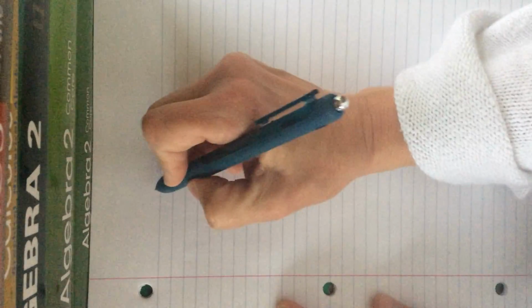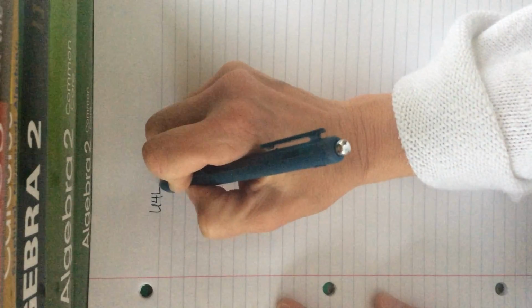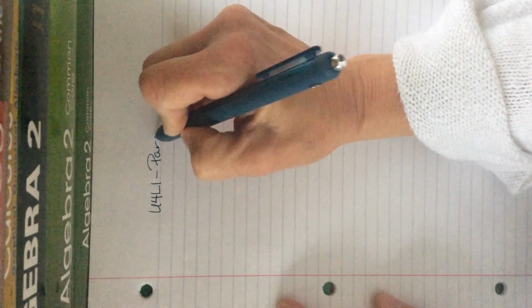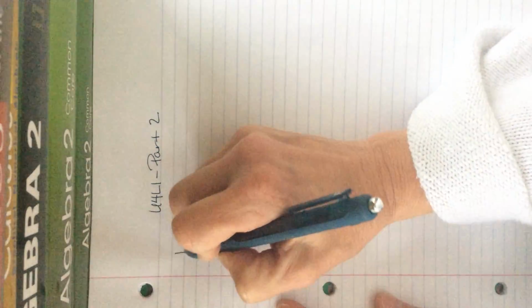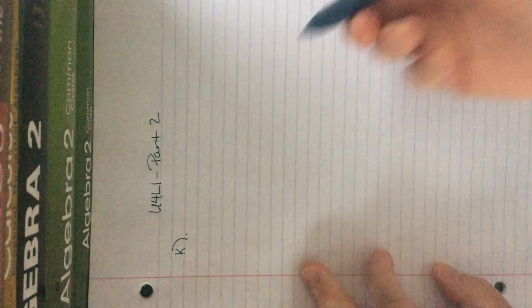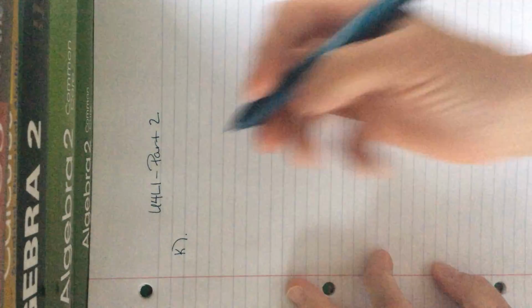Okay, so here's the second part to Unit 4, Lesson 1. We're going to drop down and look at example K, which is under double angle identities. So this is Unit 4, Lesson 1, Part 2 of the videos. So example K.